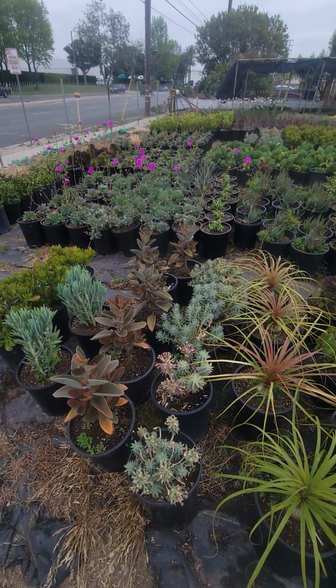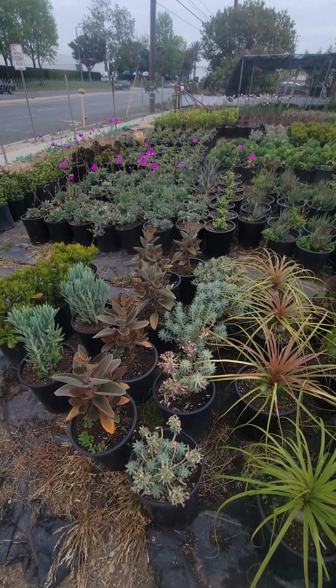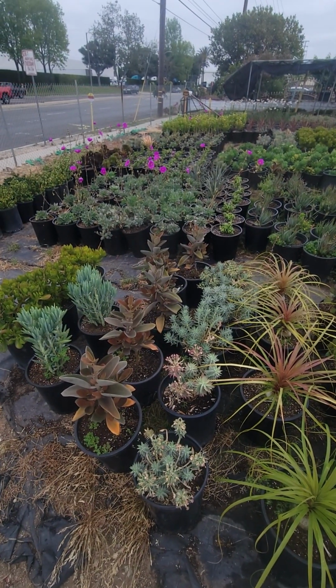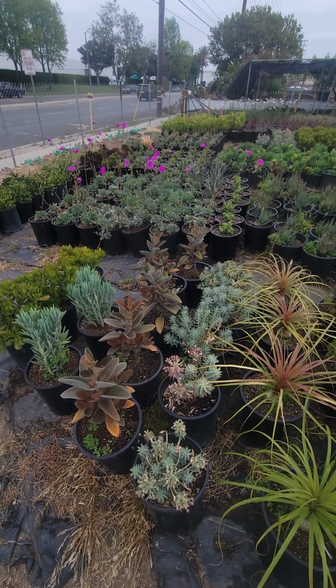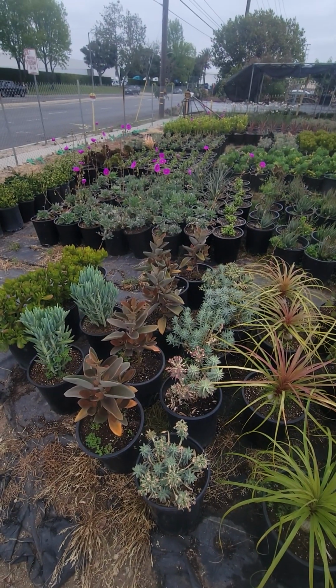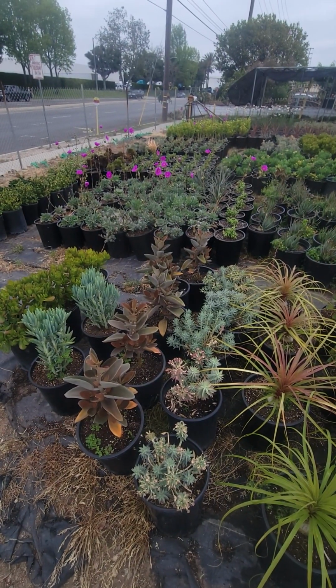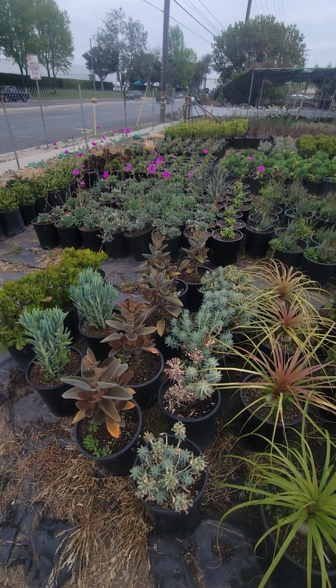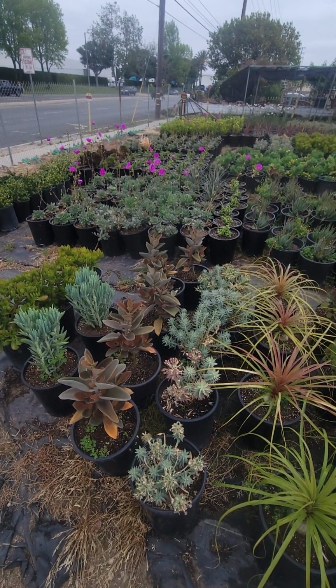We are here in Carson, California at a nursery that I love because it's a small family-run nursery and the owner puts a lot of time into the quality. I just wanted to come through and point out some things about selecting plant material for your gardening and landscaping projects, and just some things to look out for.